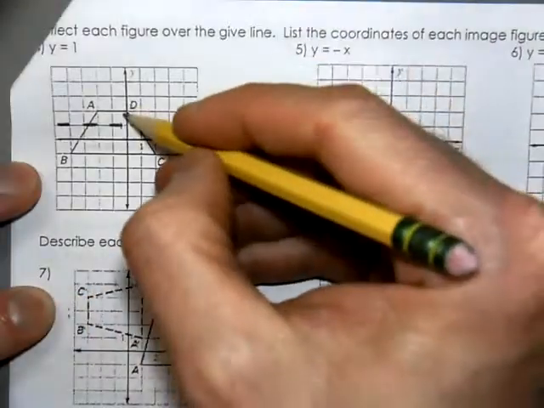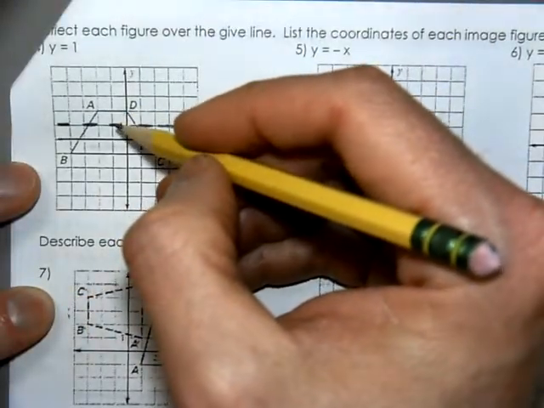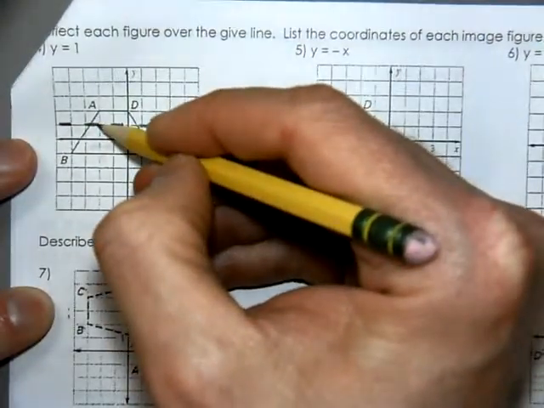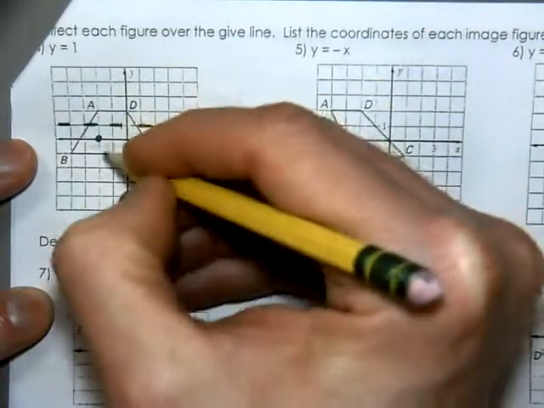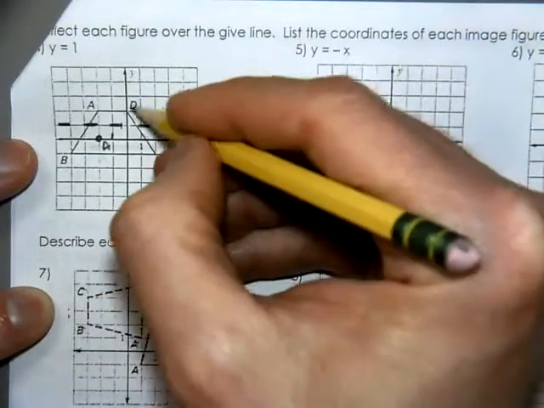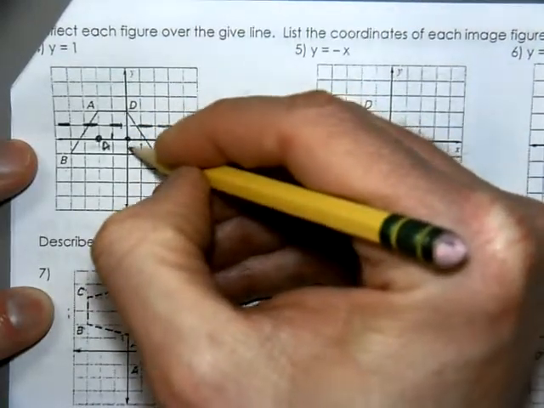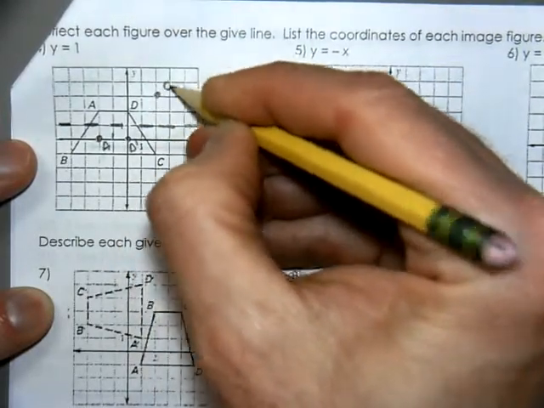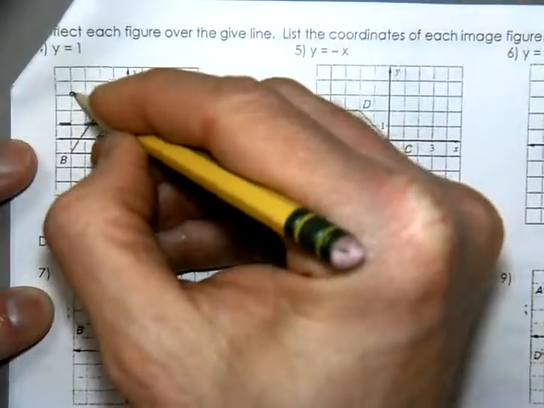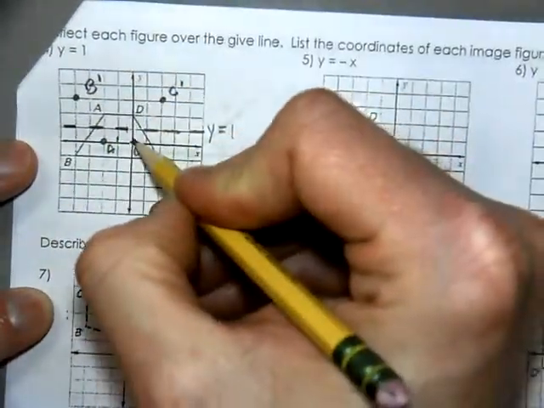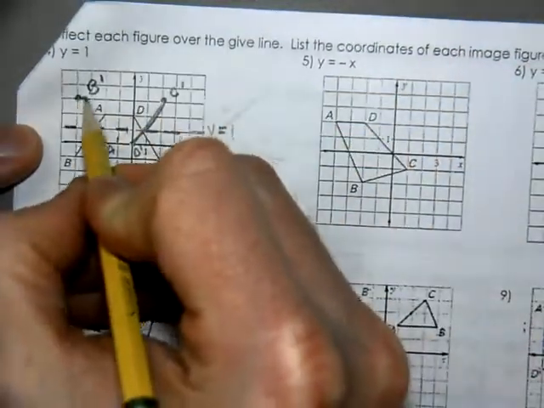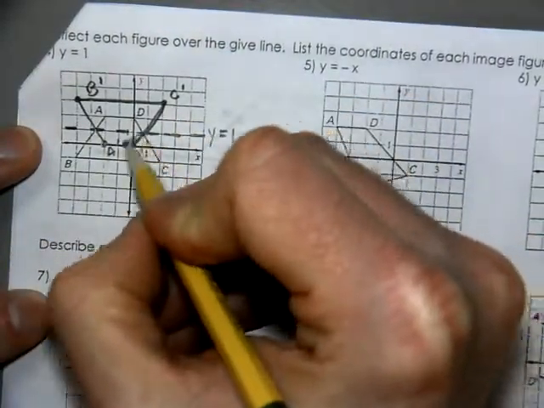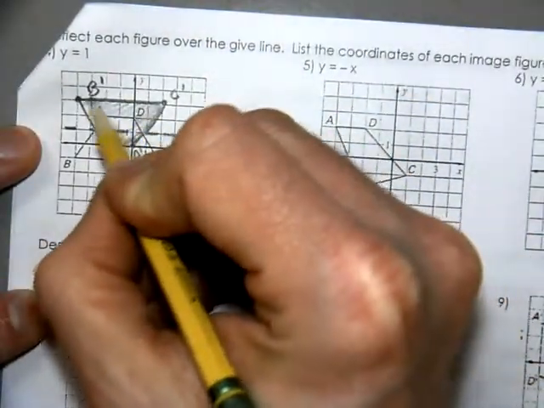So to reflect it, we're going to count the perpendicular lengths that it takes to get even with that line of reflection. So we come down 1 to get even with it and 1 to get past it. That would be A prime. D prime, 2 to get even with it, 2 to get past it. So then we can connect those together. Then I often like to shade it in. It just kind of highlights it a little bit better.